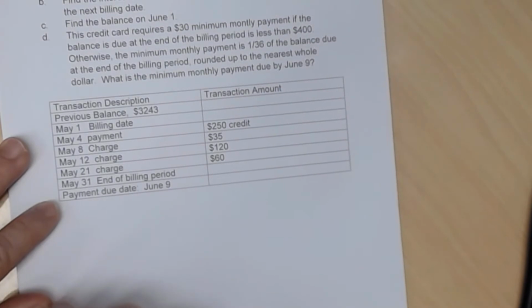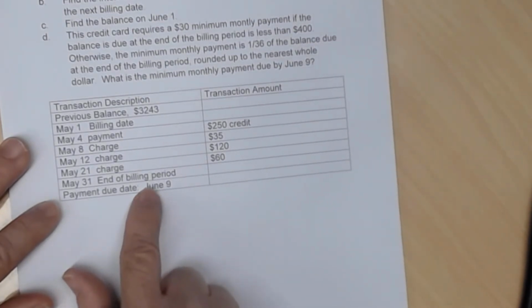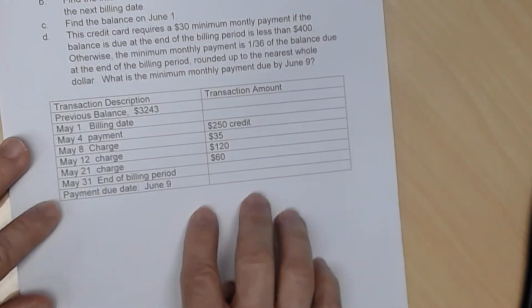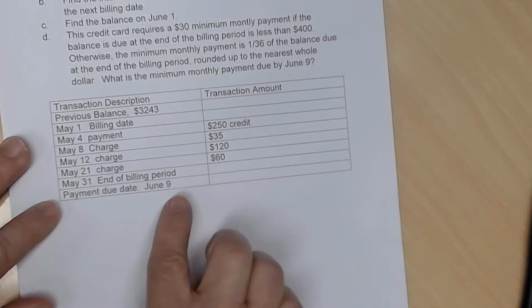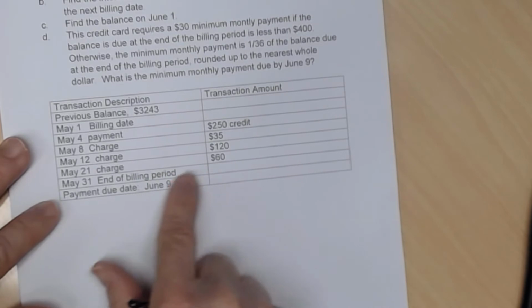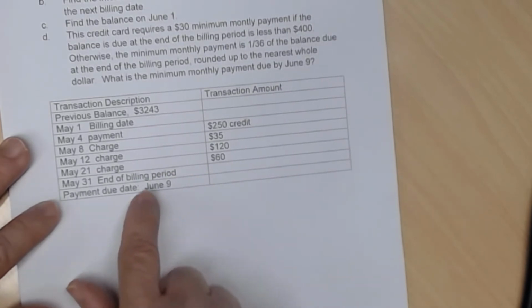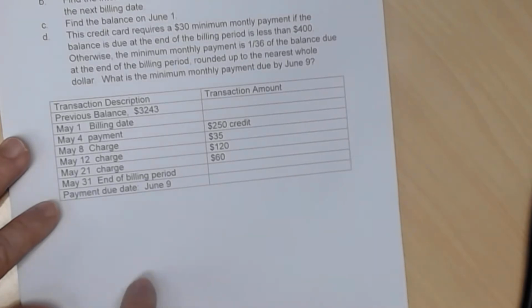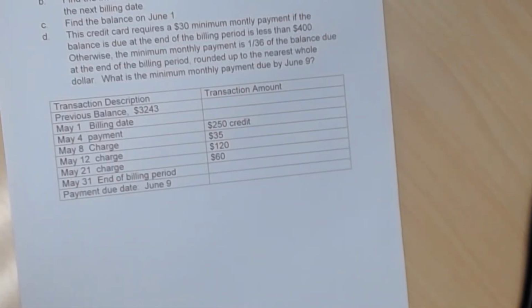That will be your due date. Sometimes, keep in mind, if you don't make that due date, you get a late fee. So always keep that in mind as well. If you owe something and you have a payment due, just make sure you make that deadline so you don't get any late fees.